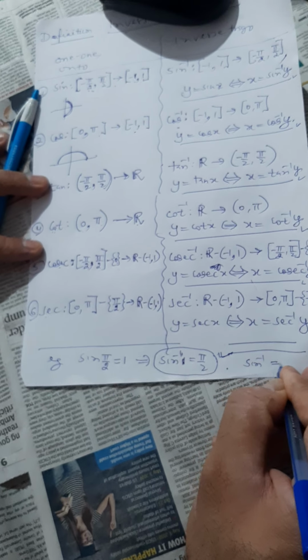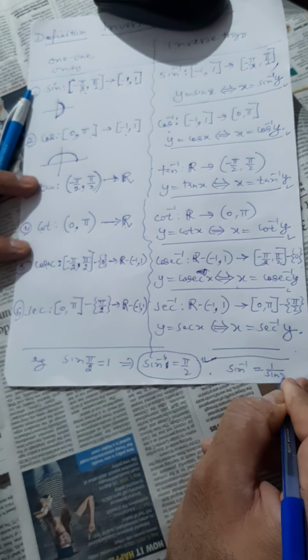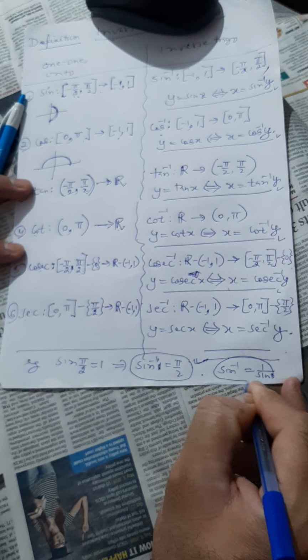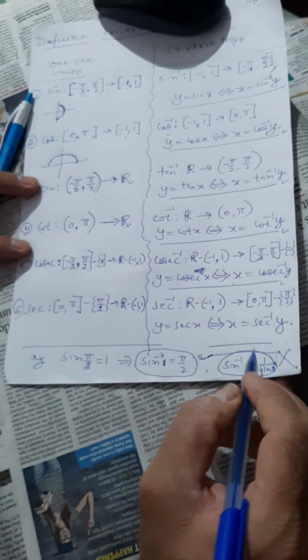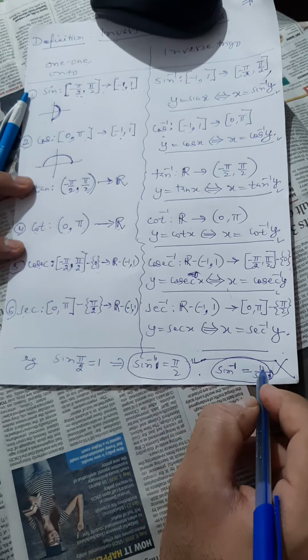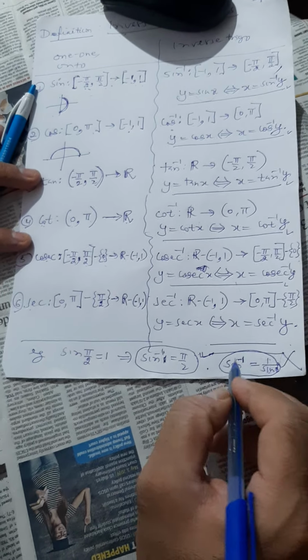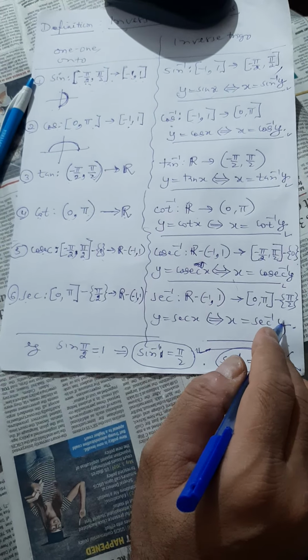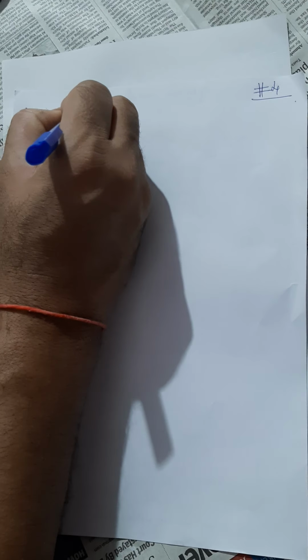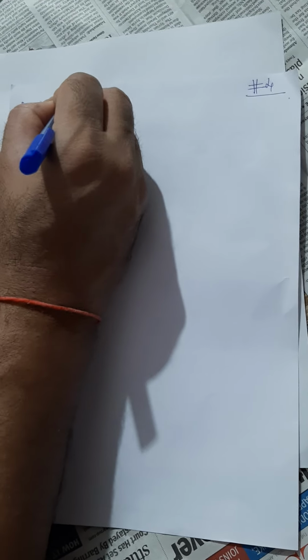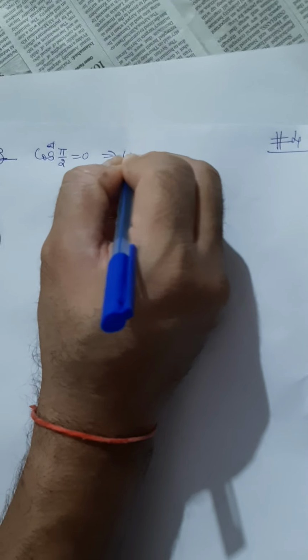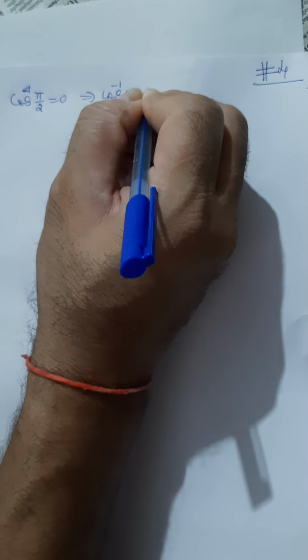Here inverse does not mean 1 upon sine x, 1 upon sine, remember. This is not correct. Inverse does not mean reciprocal here. It means the way we explained here. So, like you recall, cos pi by 2 is 0. So from this we can say cos inverse 0 is pi by 2.